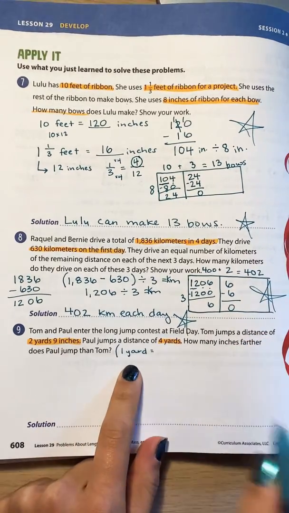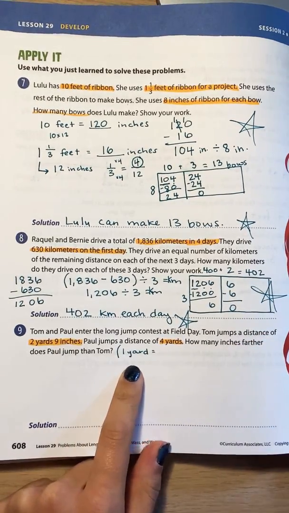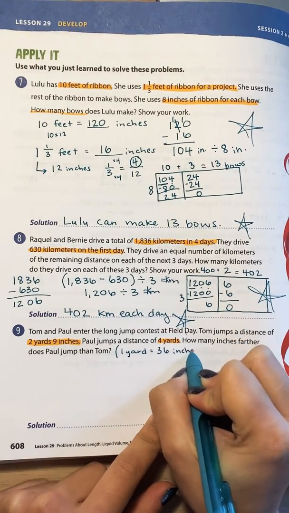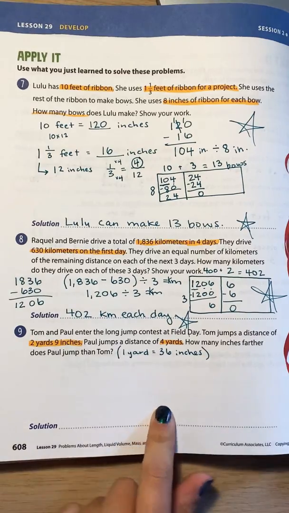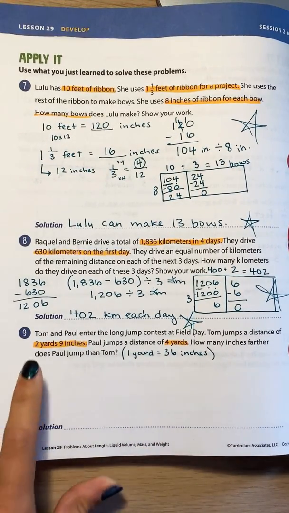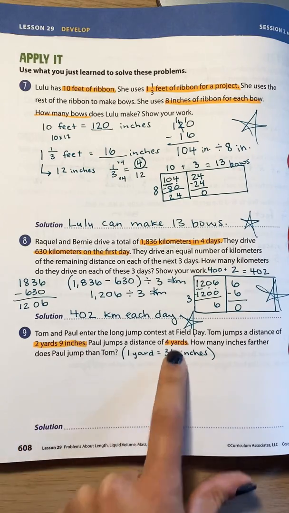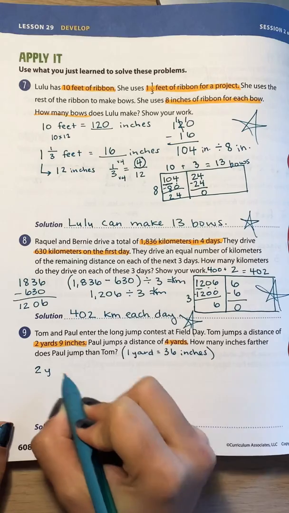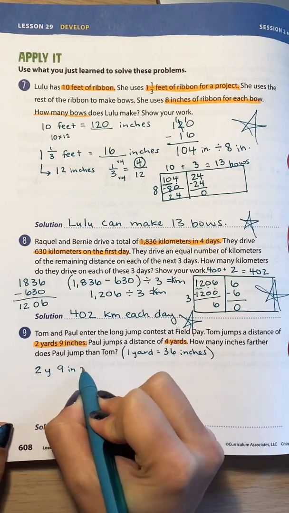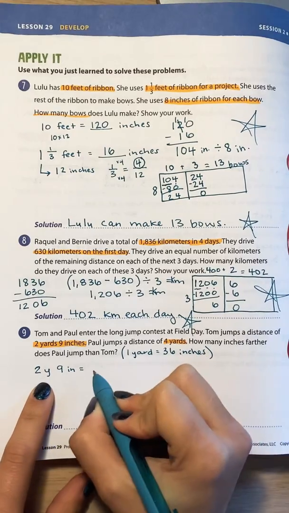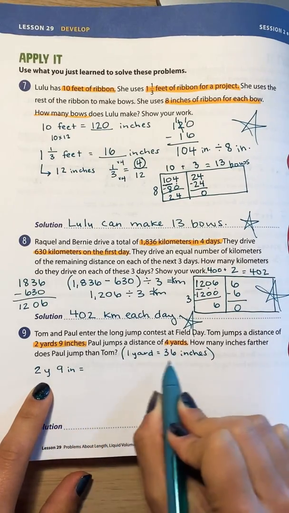So 1 yard equals 3 feet. 3 feet equals 36 inches. Okay, so there's your helpful hint. Okay, so let's convert both of those into inches then. 2 yards, 9 inches equals 2 yards would be double that, right?